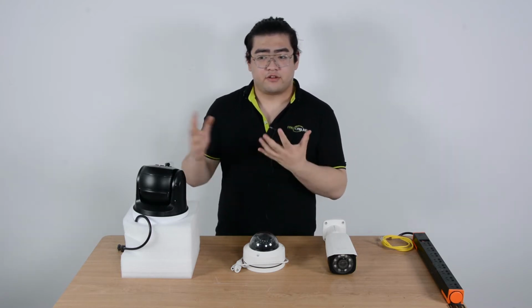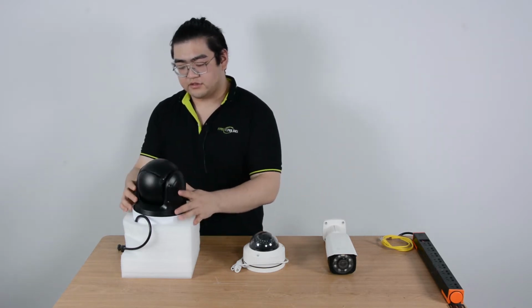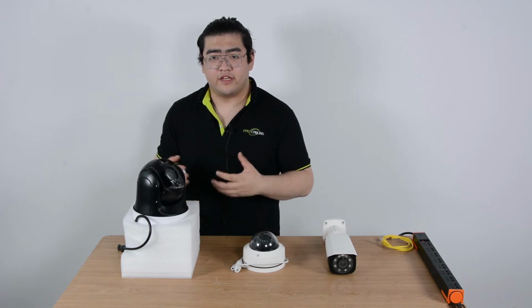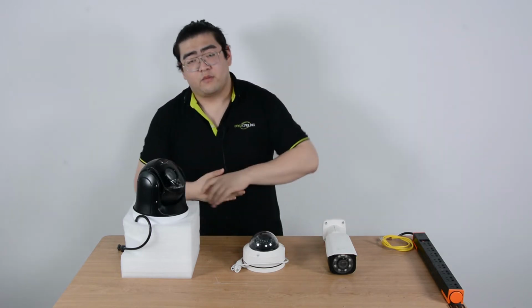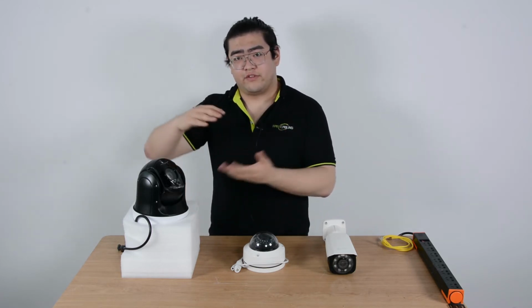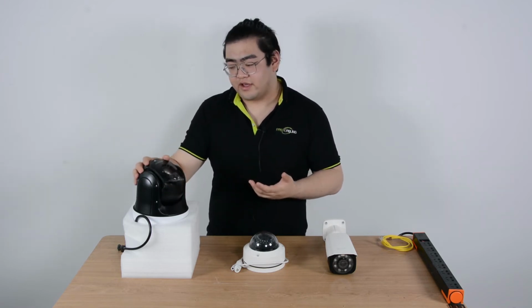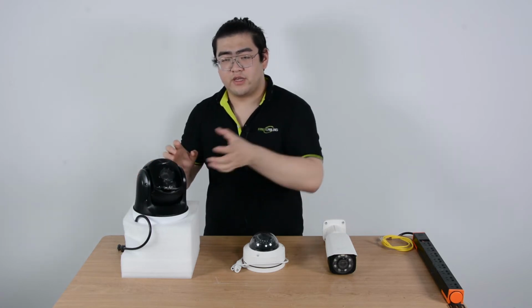Now let's take a look at the third camera. The third camera is this pan tilt zoom camera. This one has a motor inside, so it can move quickly and rapidly to different positions. This pan tilt zoom camera, the PTZ, means it can pan around this axis in the middle, and it can tilt up and down on this horizontal axis here, and also it can zoom in and out.